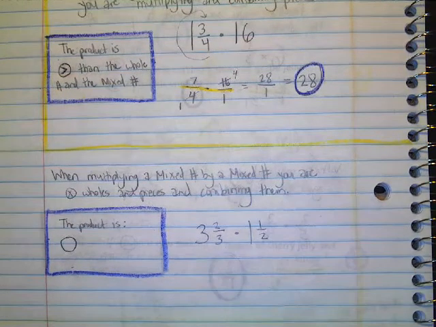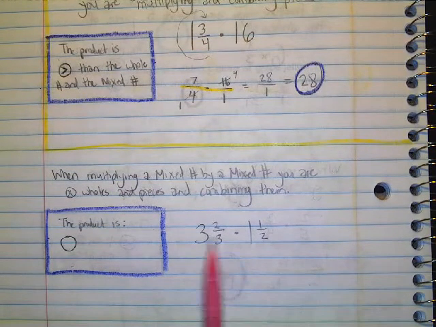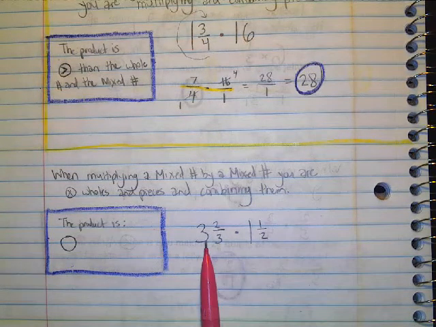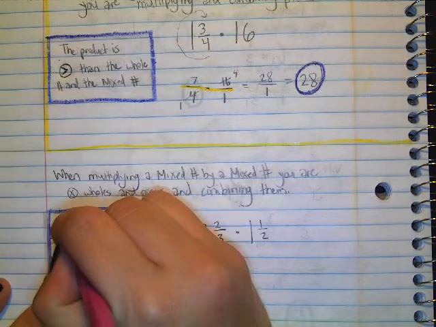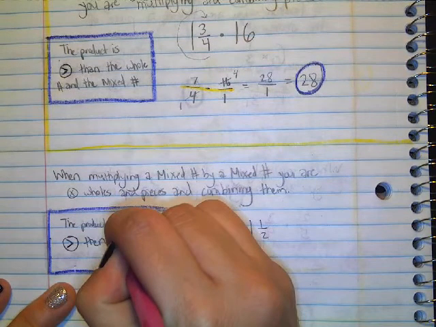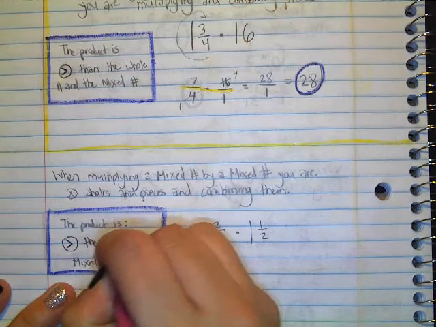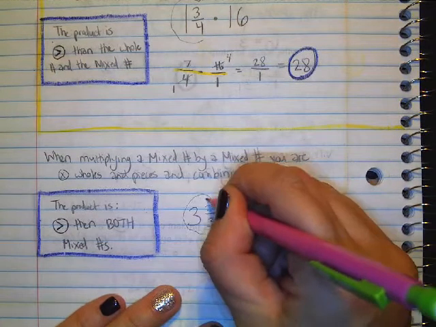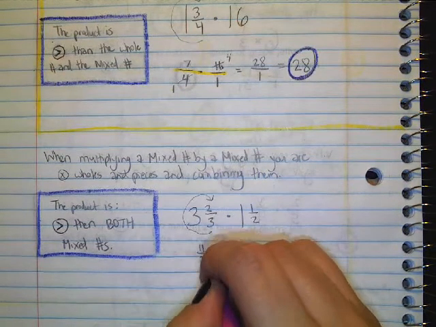Think about this one. Let me give an example of what a mixed number by a mixed number might be. 3 2/3, that's a mixed number, times 1 1/2. So when I get done, if I'm doing it like this, I'm going to be doing 3 times 1 plus 3 times a half and putting that together. Then I have to be doing 2/3 times 1 plus 2/3 times a half and putting it together. So it's going to be greater than both mixed numbers. Let's go ahead and prove that that's true.